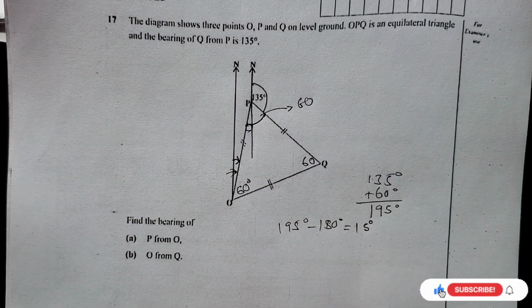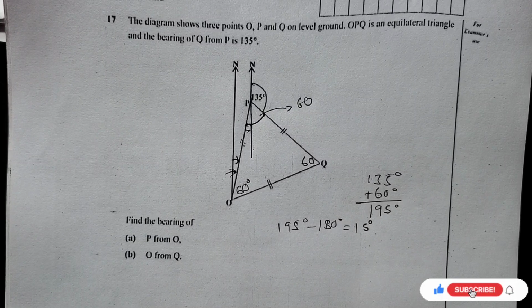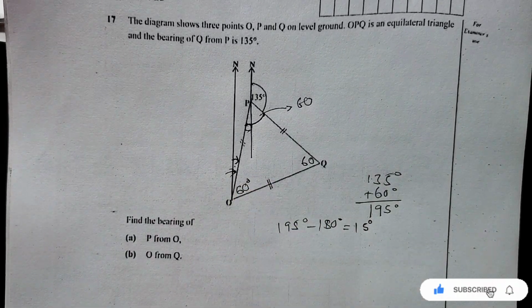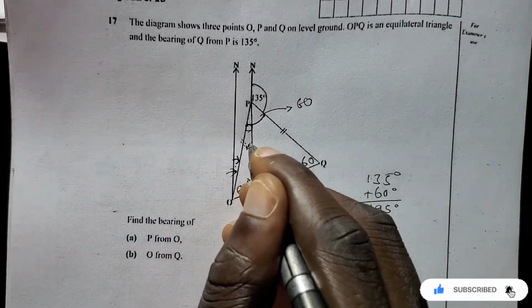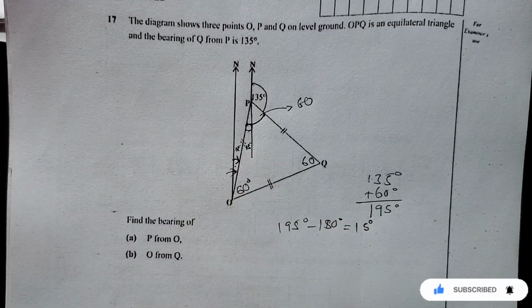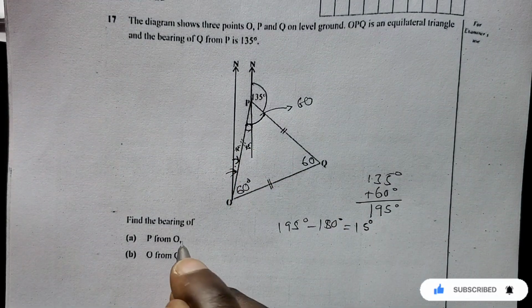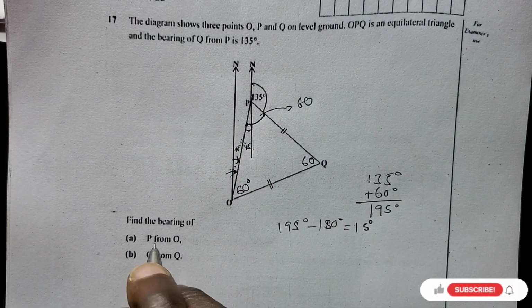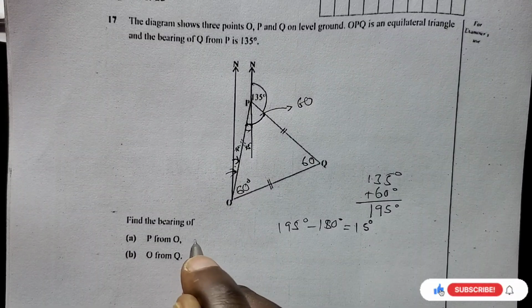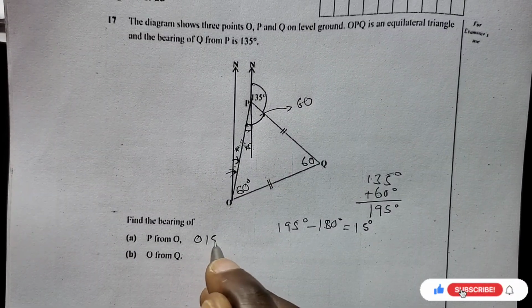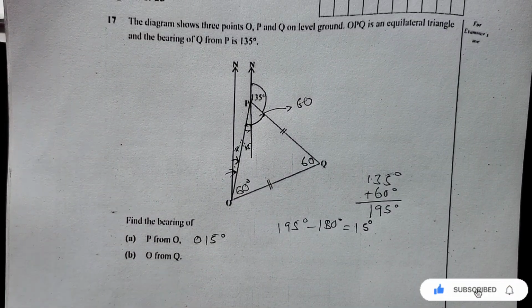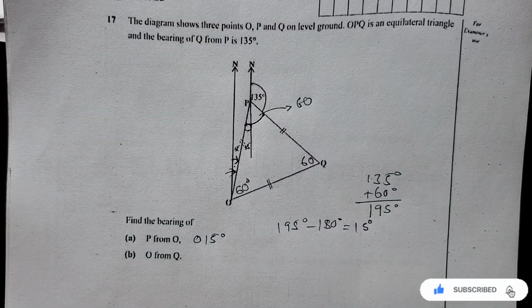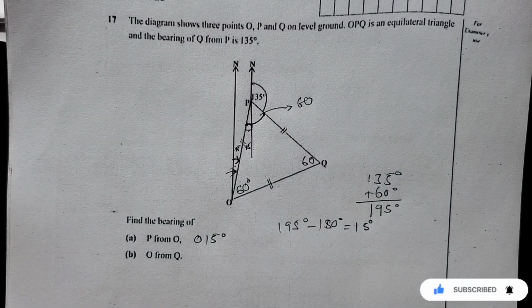So if here is 15, even here is 15. Therefore, the bearing of P from O is 015 degrees. Remember, bearings are supposed to be written in 3 digits. So 015 degrees.